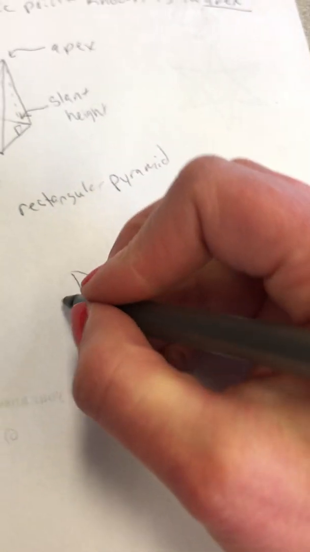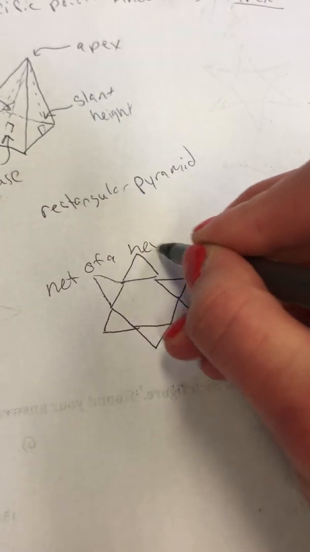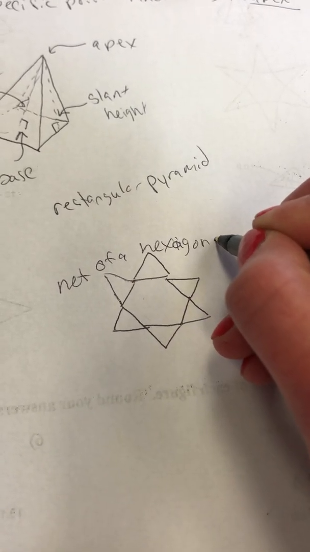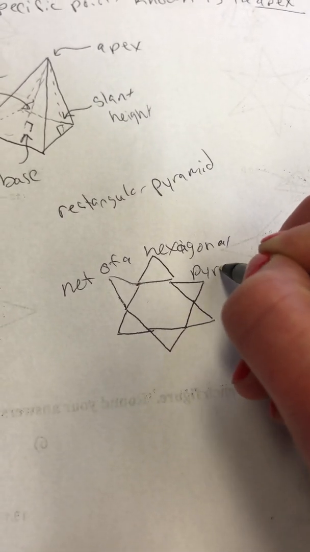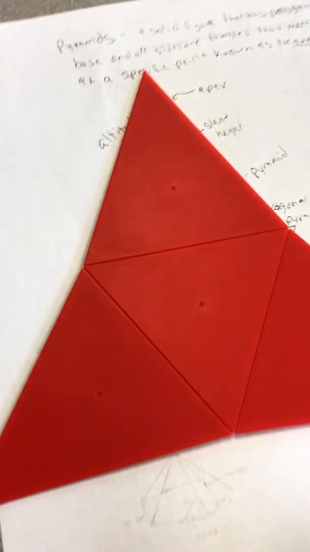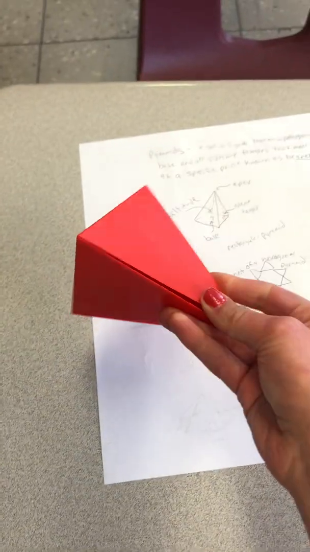So again, this is the net of a hexagonal pyramid. Hexagonal pyramid, this is the square pyramid, this is a rectangular pyramid, and this was a triangular pyramid. Again, it breaks up, makes our triangle.